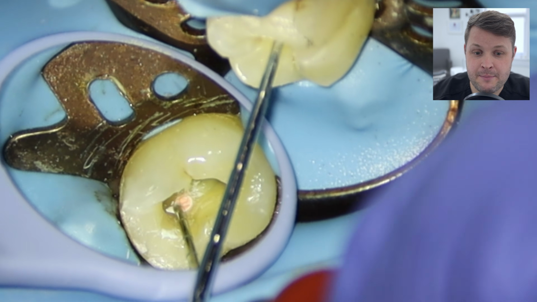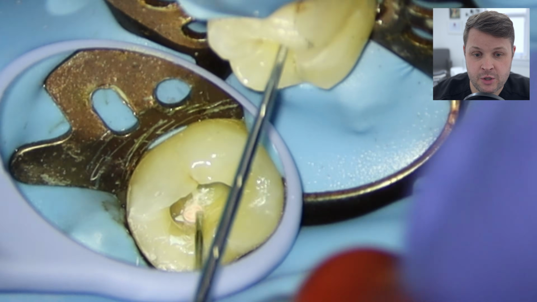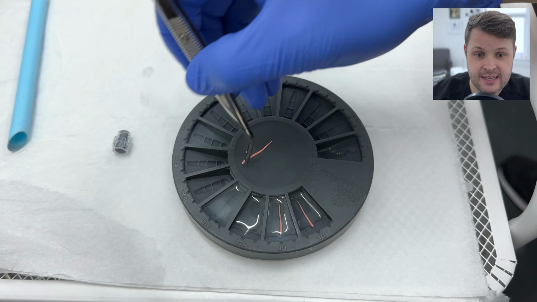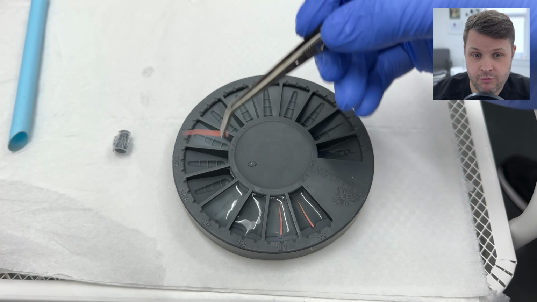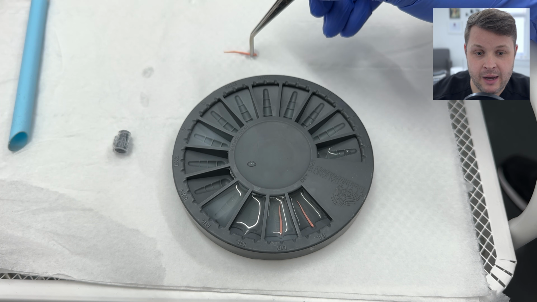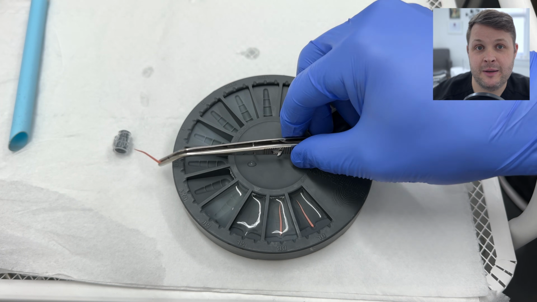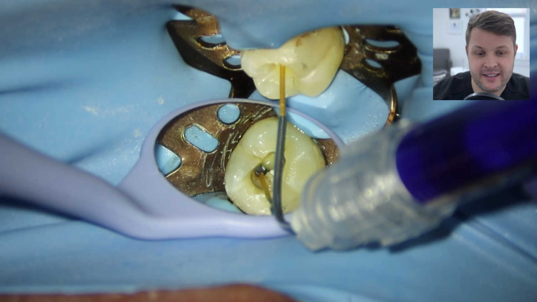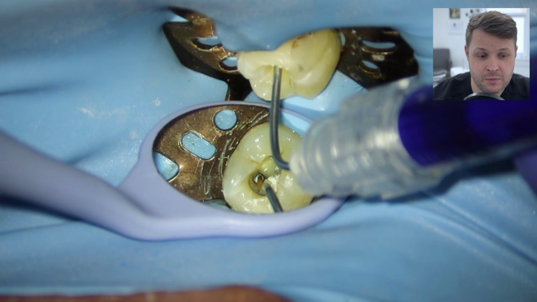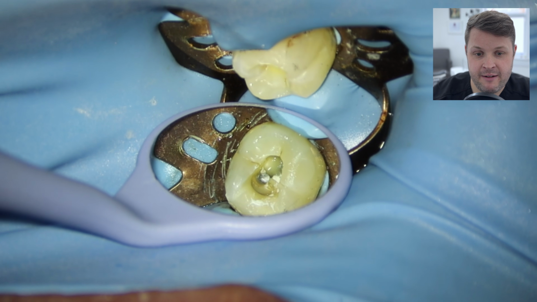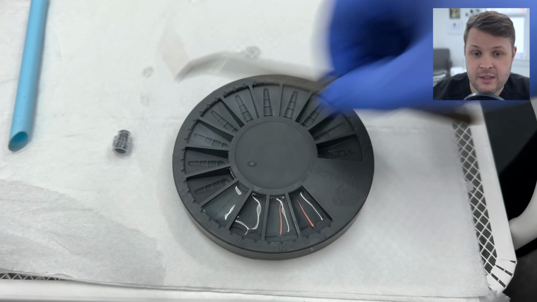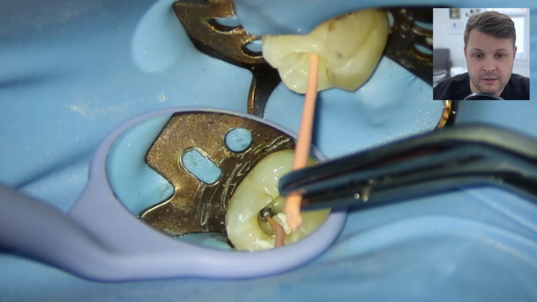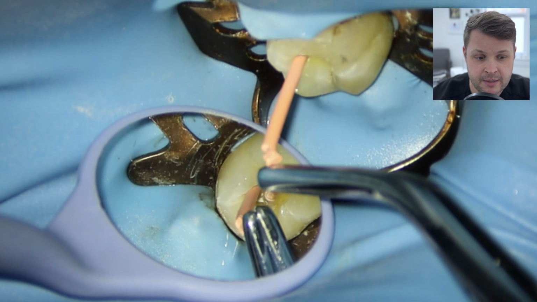And then it's the same protocol. I'm going to pick up the GP point, crimp it down, remove the excess, place it to the side, ready to go, and then we're going to place our bioceramic sealer into the mesiolingual canal, and then place the GP cone to length, very, very gently. It's just the same thing, nice, easy movement, very gentle. Don't push it down. Take your time.